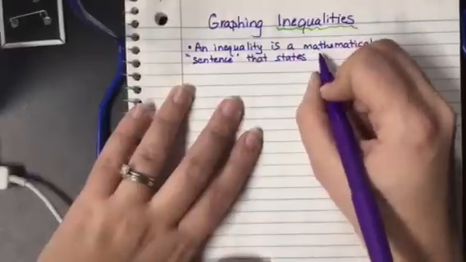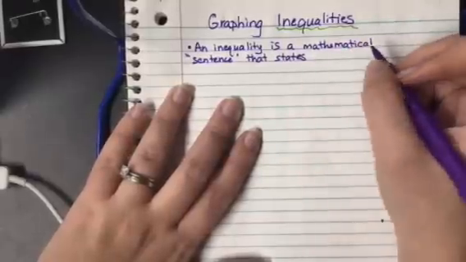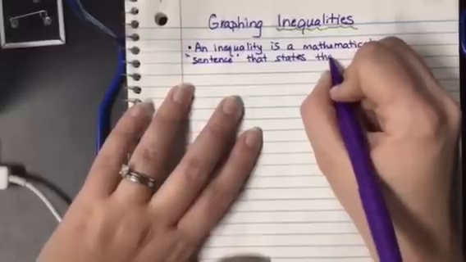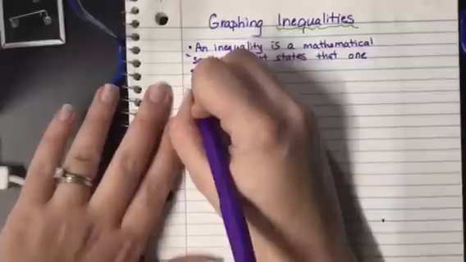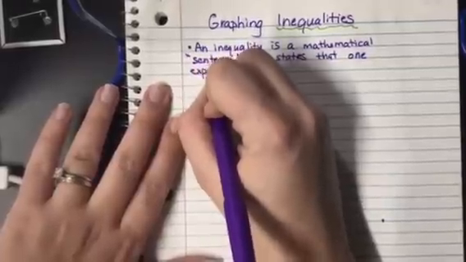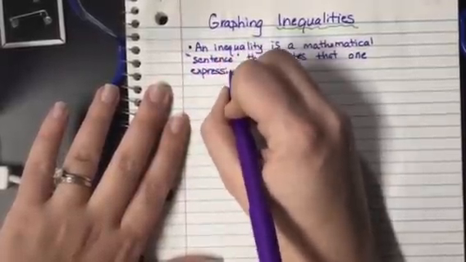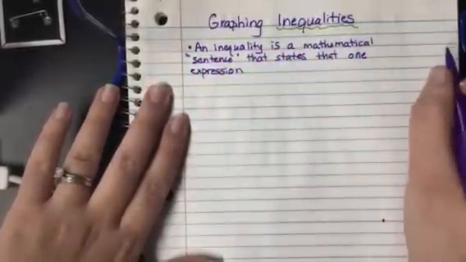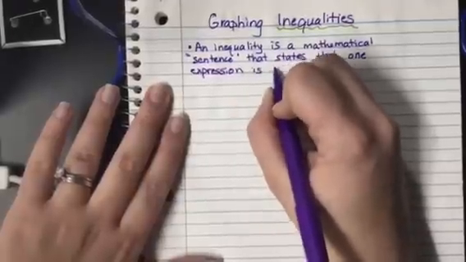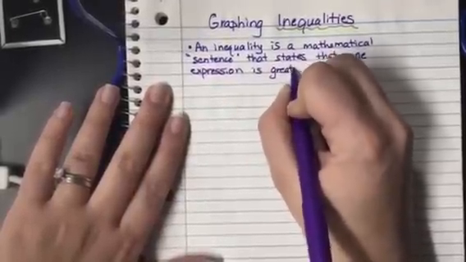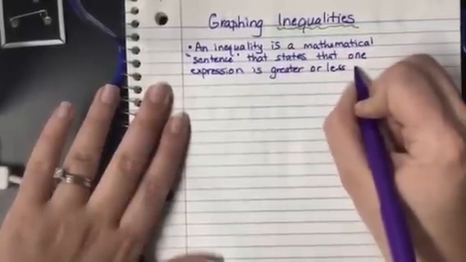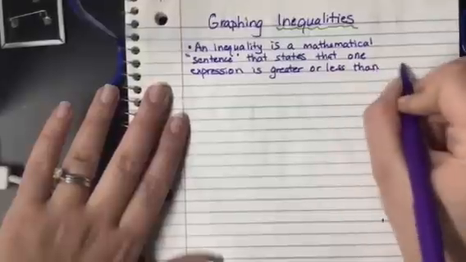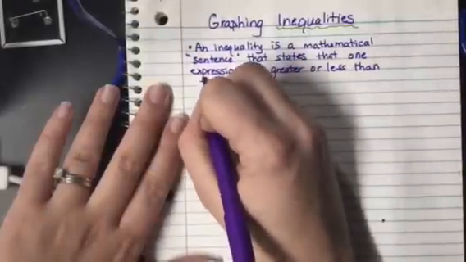It's going to say that one expression or one side of the inequality is greater than or less than the other side.